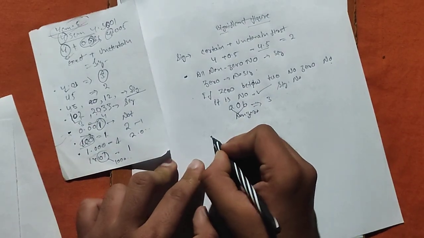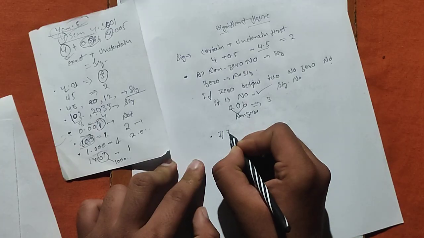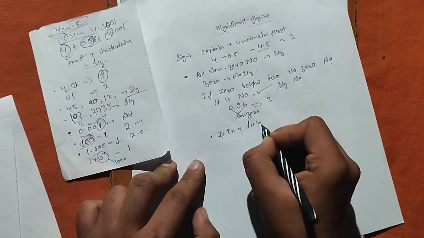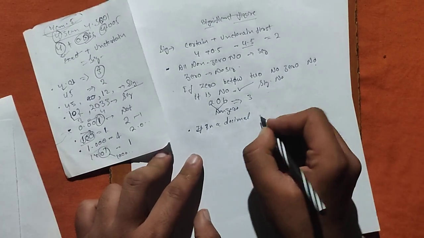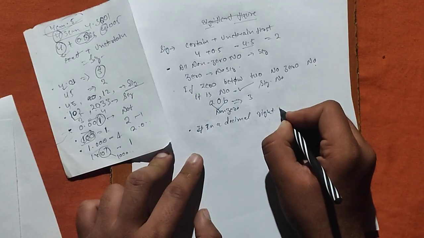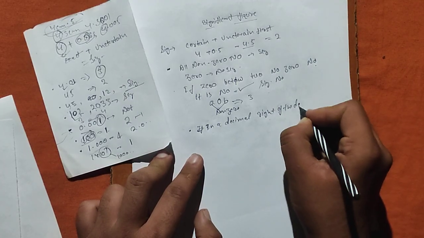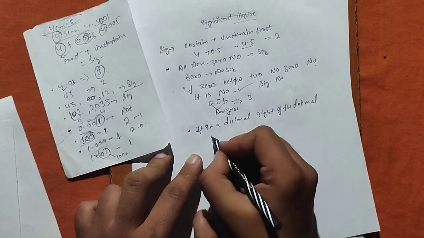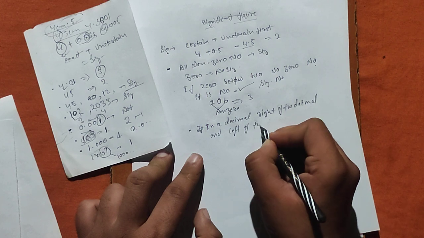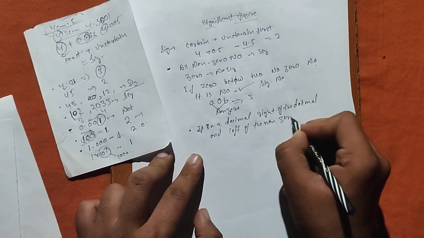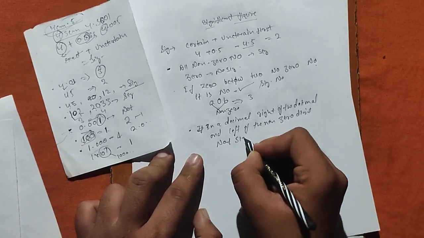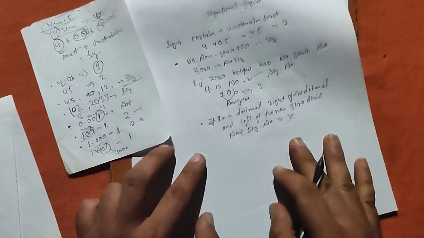Okay, the fourth part is, in a decimal, the zeros to the right of the decimal and to the left of the non-zero digit are not significant numbers.